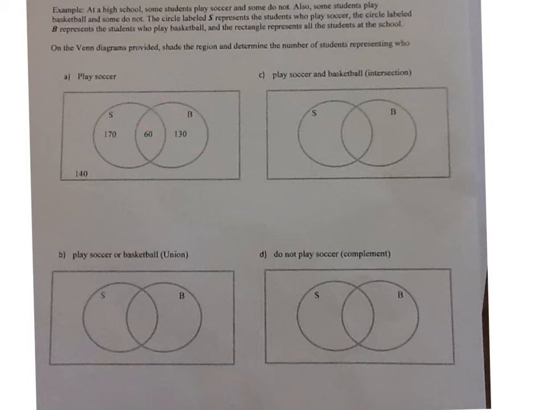Remember, 60 is the both. It's the intersection. They play soccer and basketball. The 140 that's out here, that's the number of students that don't play either soccer or basketball. That's the complement for soccer and basketball. Now, if I add up all these together, that'll give me how many students are in the school, right? That's the whole rectangle.